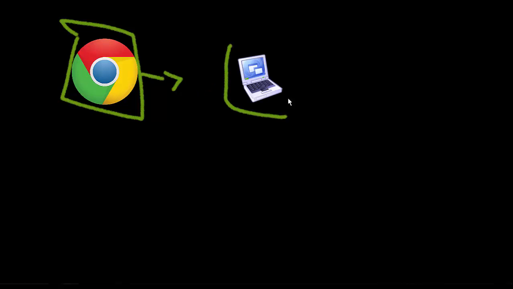start typing up on your little computer here, HTML, whatever. So yeah, that's good. Next, now that you know what it is, we need to learn how to make it.